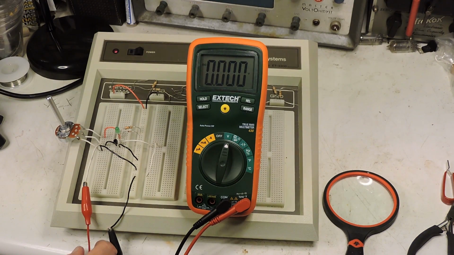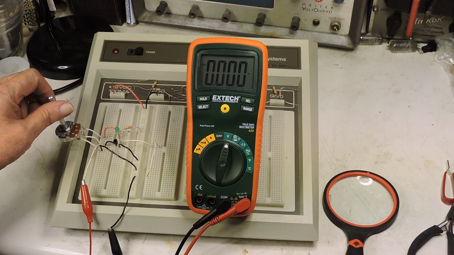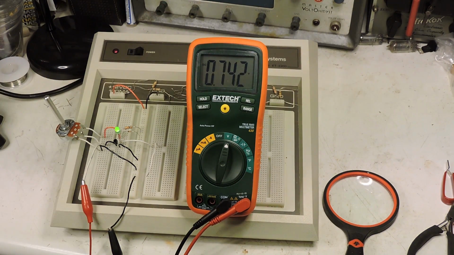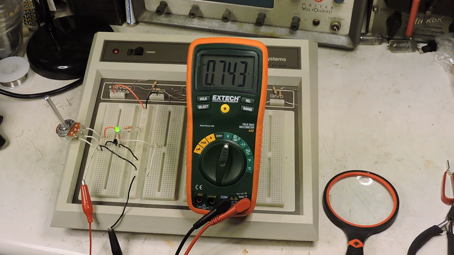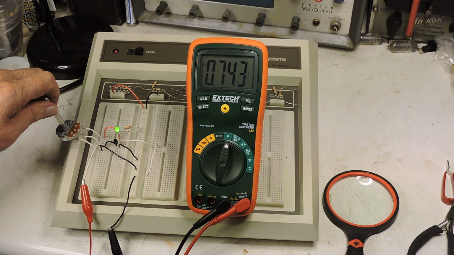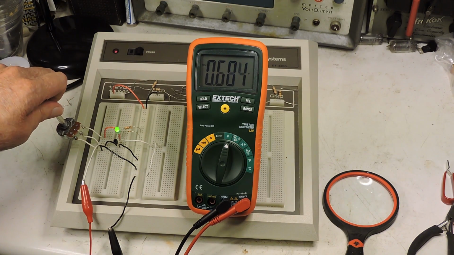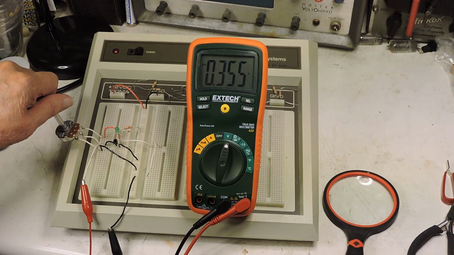Okay, I've got the meter hooked up to the base right now, and as you can see, the LED is off. I'm using that as an indicator so you can see when the transistor is conducting. And if I turn this up, we can see with that we've got 0.7 volts on the base and the LED is on. So you can bias this like a switch, off, on.